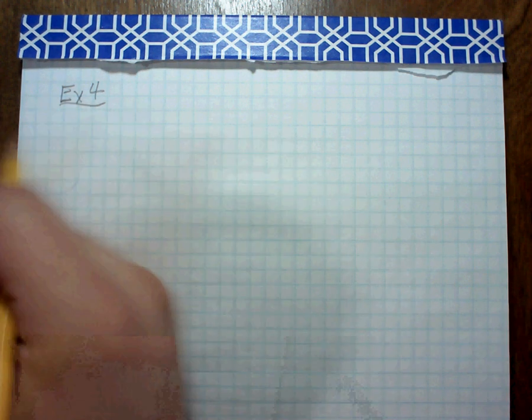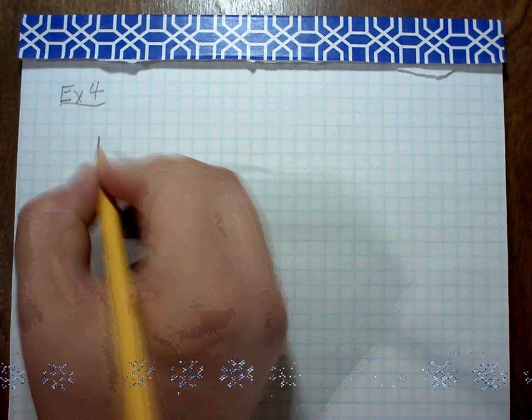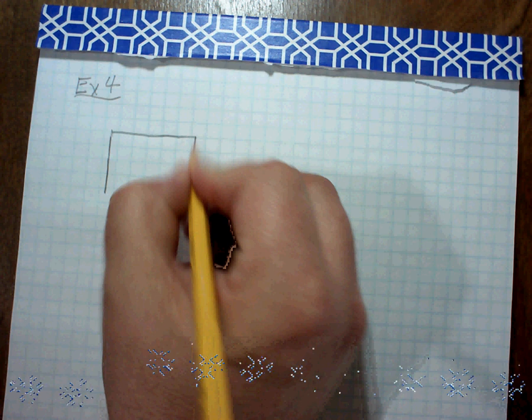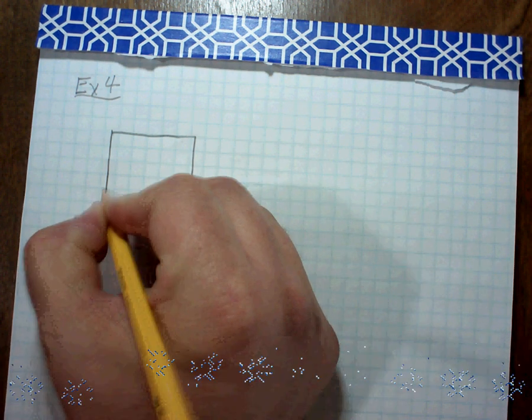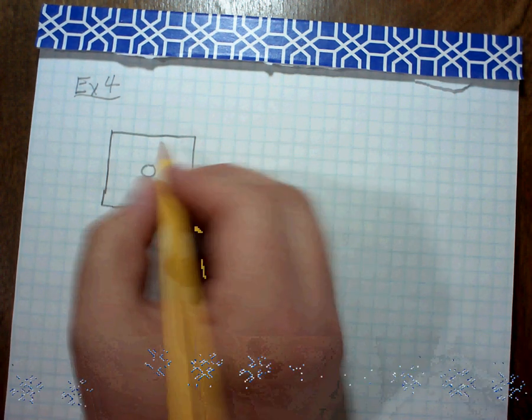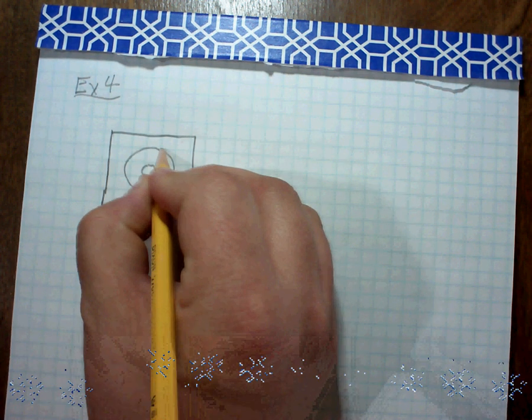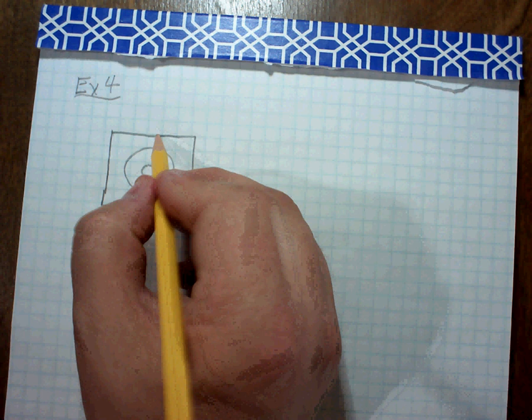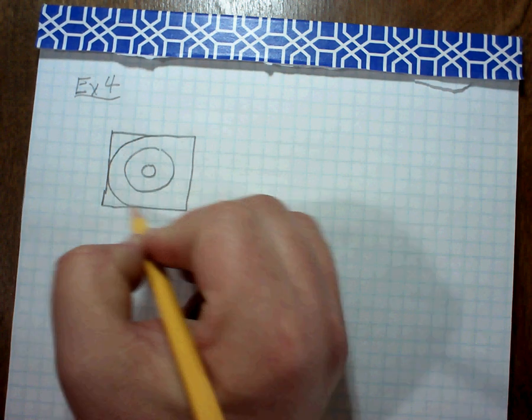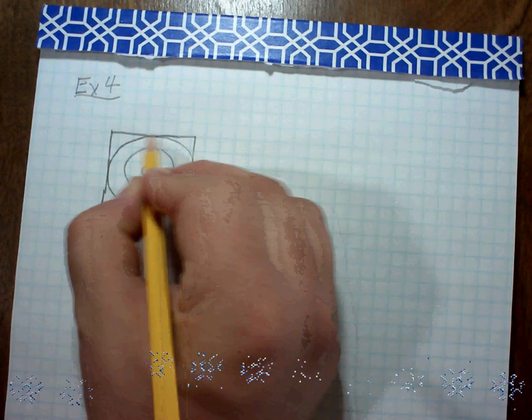For example number 4, we're going to use area. So consider a dartboard. Now most dartboards are drawn this way, where they have a bullseye in the center, and then if you're close to the bullseye you get a little less points, and then if you're really far away from the center then you get even less points, right?